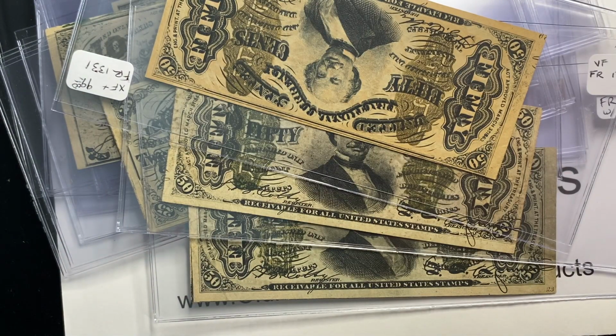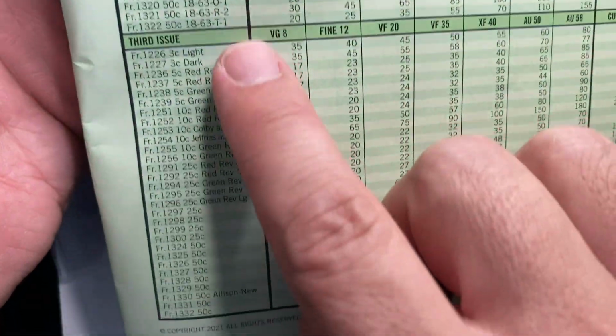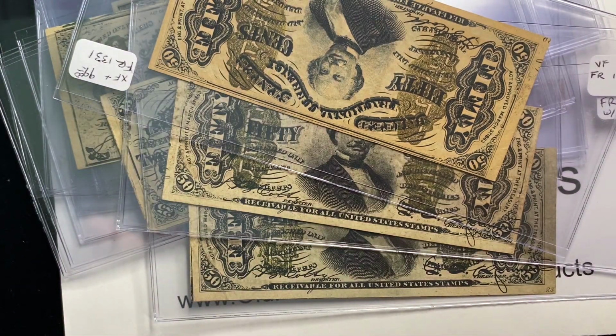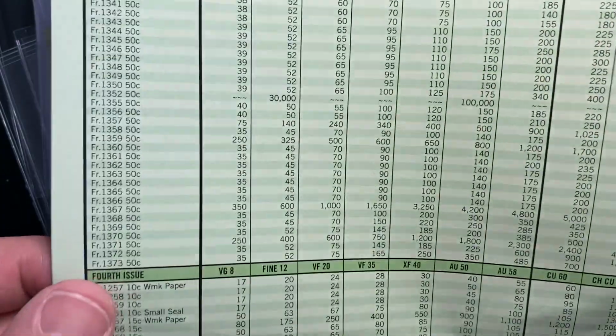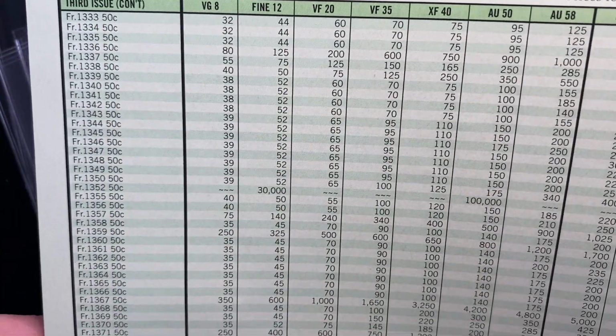The third series was made from 1864 to 1869. And what's crazy about it is you see this has a huge amount. I'm going to go ahead and flip the page here because it's on 2 pages. But it has such a huge amount of notes that you have to try to distinguish the different Friedberg numbers on. All of these here are the 50-cent notes from the 3rd issue.